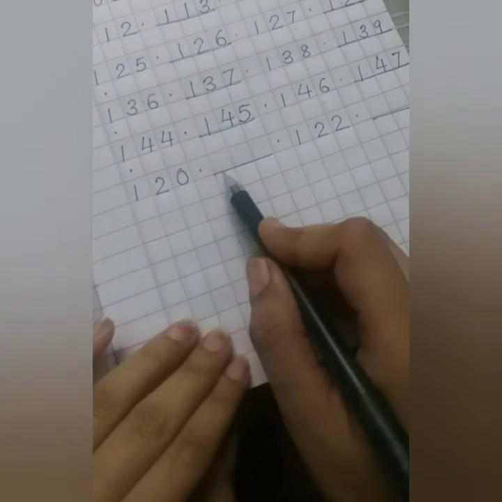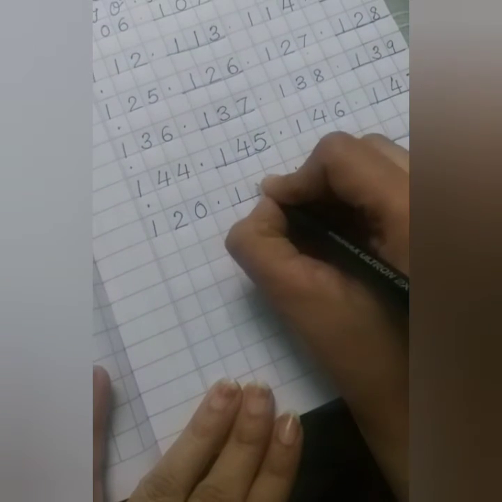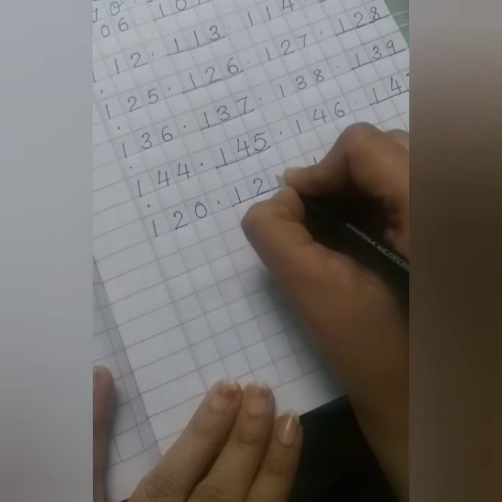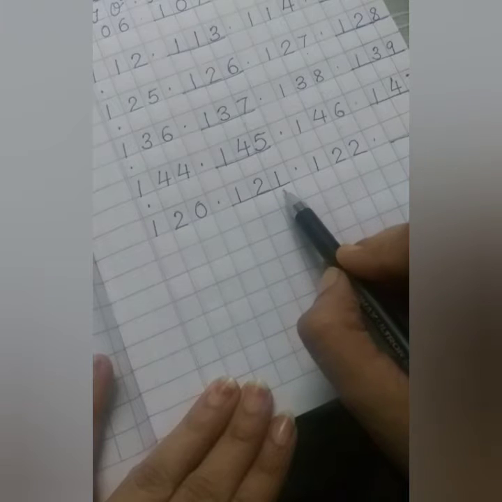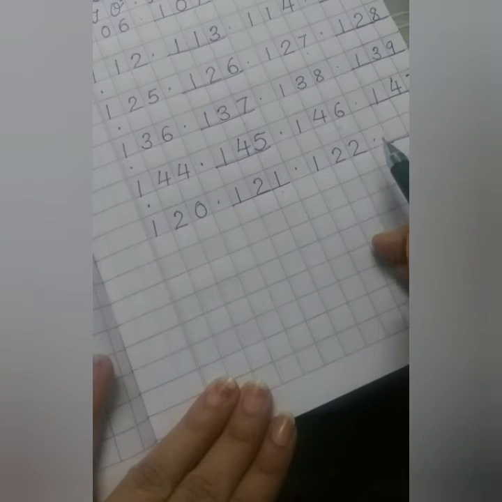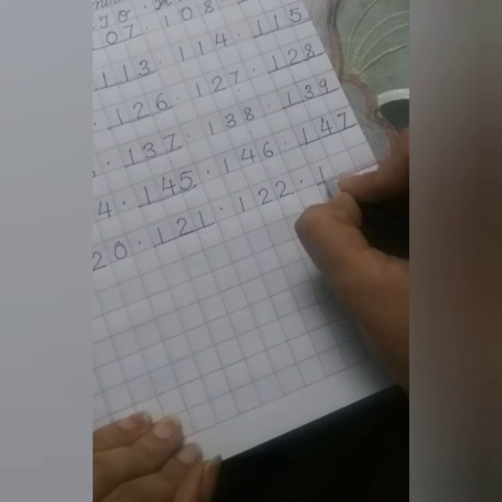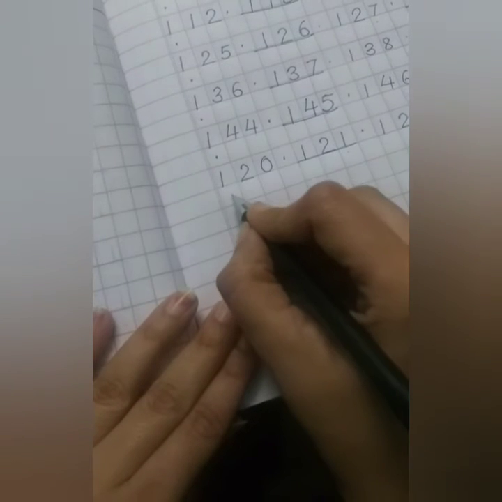So children, what comes after 0? 1. So here we will write 1 2 1. 121. 120, 121, 122. What comes after 2? 3. So here we will write 123. Done, children? Now leave the next block.